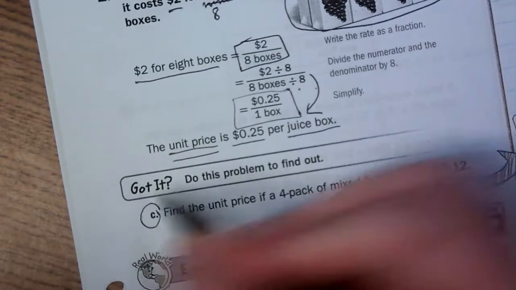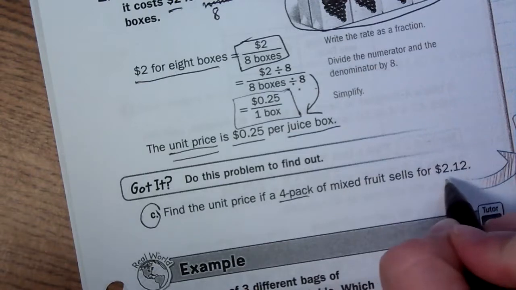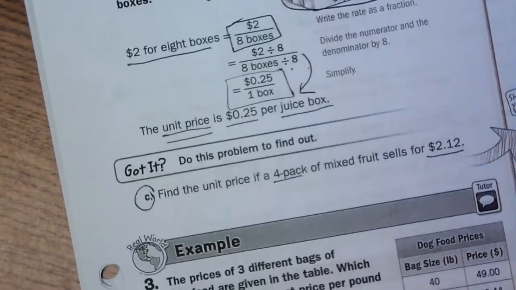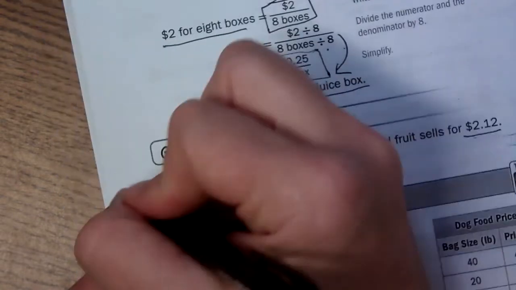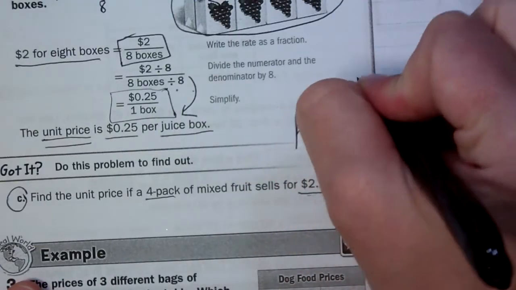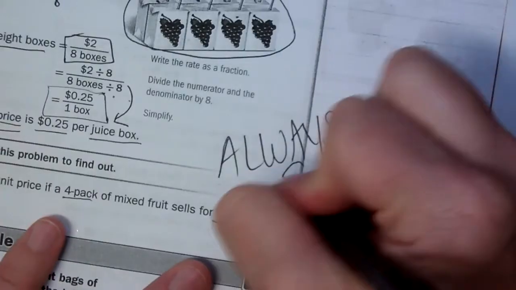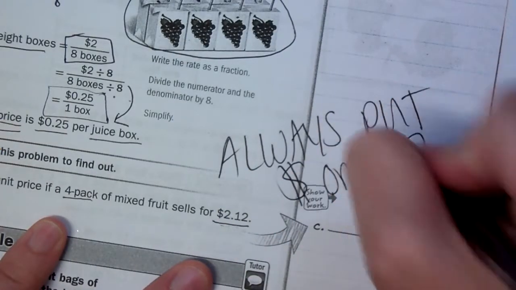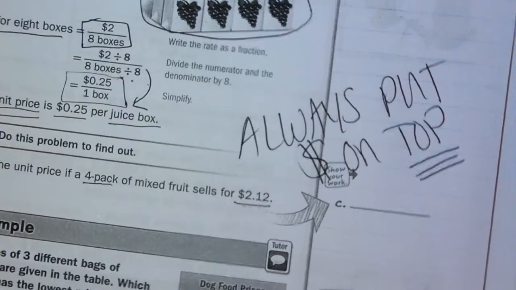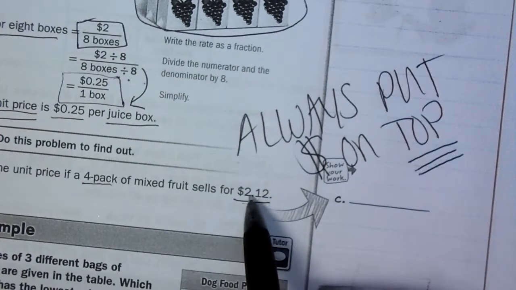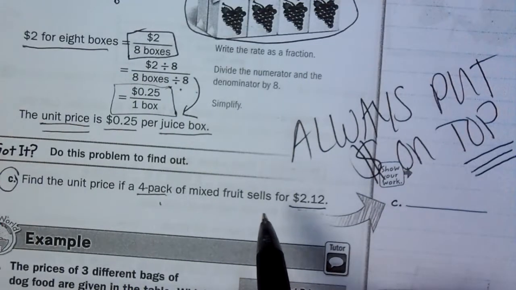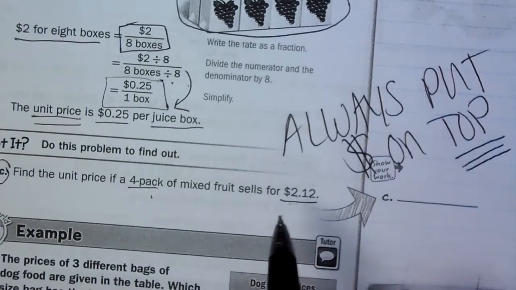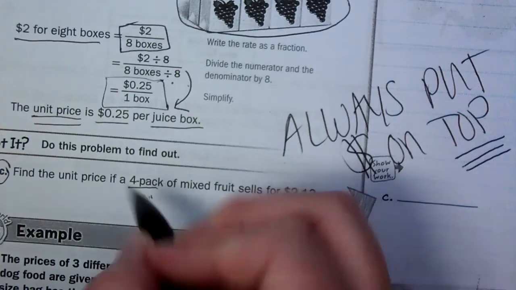So I want you to try this one. Remember, numerators usually first and denominators usually second, but I'm going to tell you something. I don't care how they say it here. You are always, write this over here, always put money on top. Just do it. Because if you put money on top, you're going to have the price per 1 pack. You can put the packs on top, but you're not going to figure out the price per 1 pack. You're going to figure out how many packs you get for $1. And you don't really want that. You want the price for 1 pack because you want the unit is your pack.